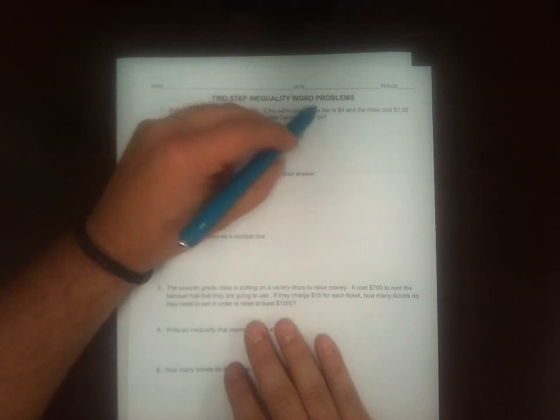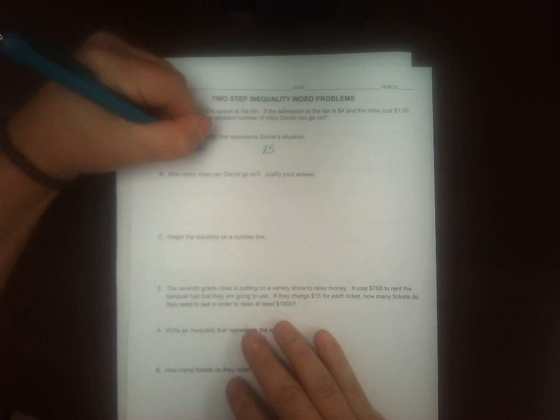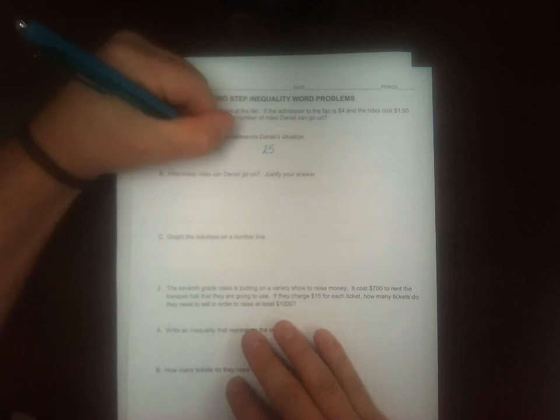If the admission to the fair is $4 and the rides cost $1.50 each, that's going to be on the left side of the inequality. If you pay admission of $4, is that going to happen more than once or just one time? Well, it's just going to happen one time, right? You go into the fair once. Plus, we see $1.50 each, so we're going to put our variable with the $1.50 because you're paying $1.50 per ride. I'm going to use R because we're talking about rides. So the left side of the inequality is $4 admission plus $1.50 per ride.